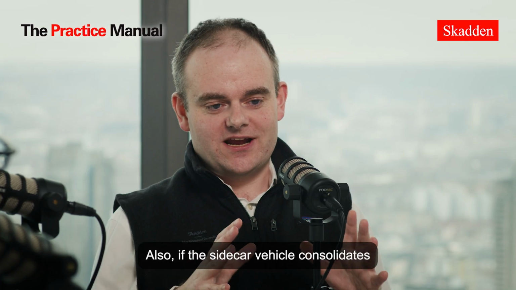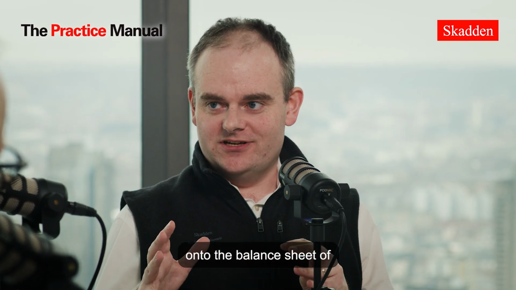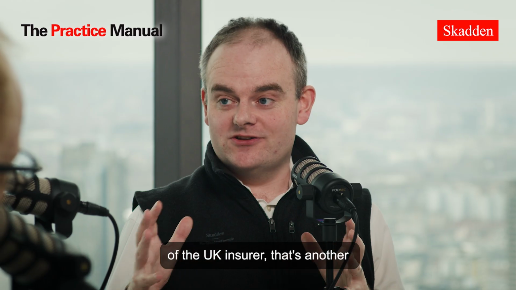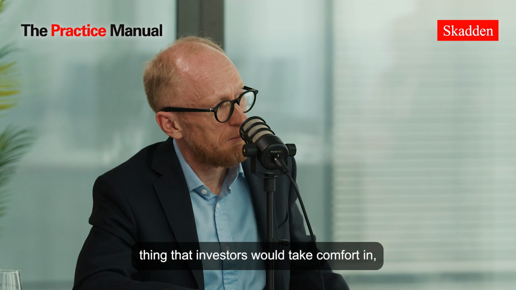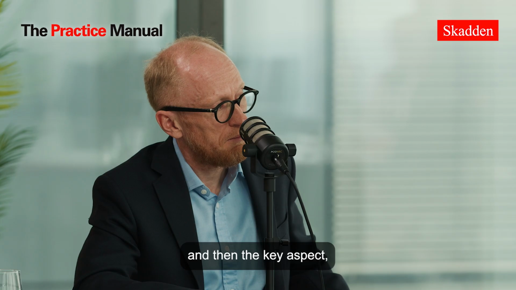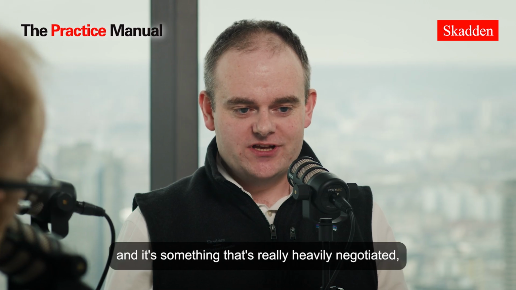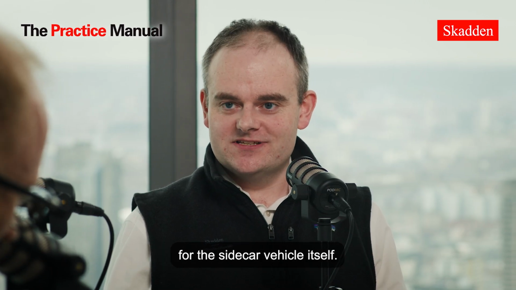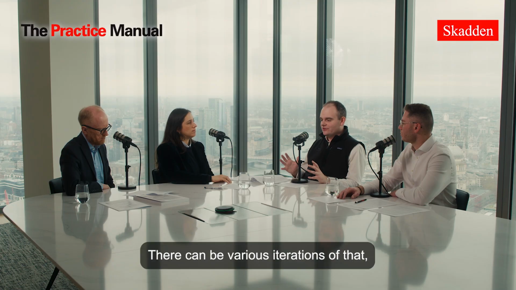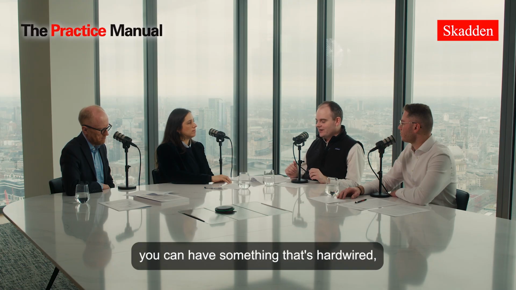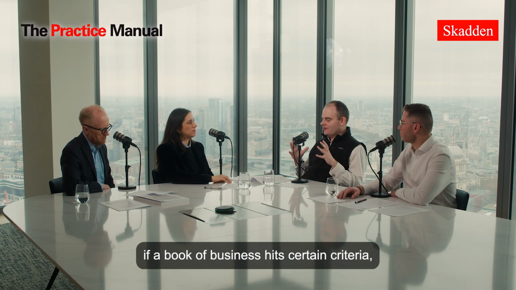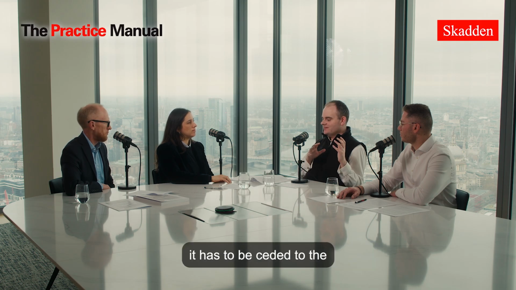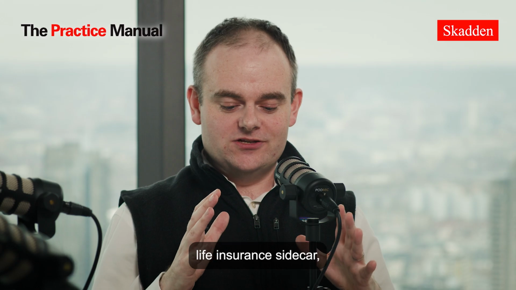Also, if the sidecar vehicle consolidates onto the balance sheet of the UK insurer, that's another thing that investors would take comfort in. And then the key aspect, and it's something that's really heavily negotiated, are the underwriting criteria for the sidecar vehicle itself. There can be various iterations of that. You can have something that's kind of hardwired. If a book of business hits certain criteria, it has to be ceded to the life insurance sidecar.